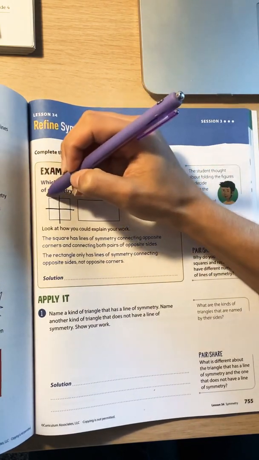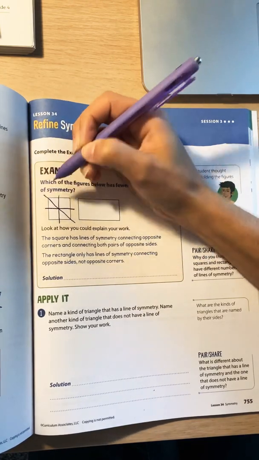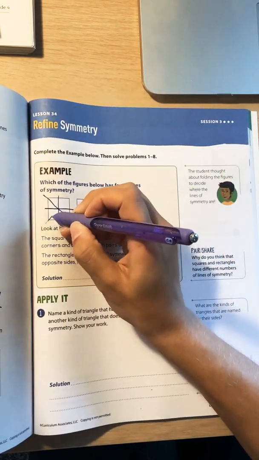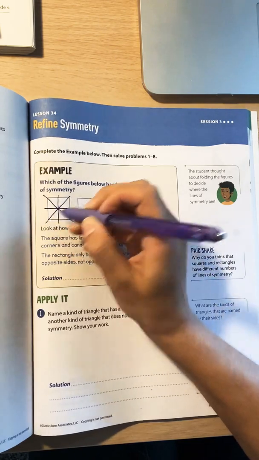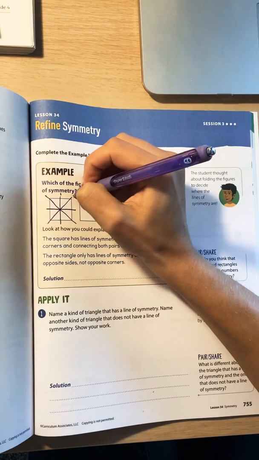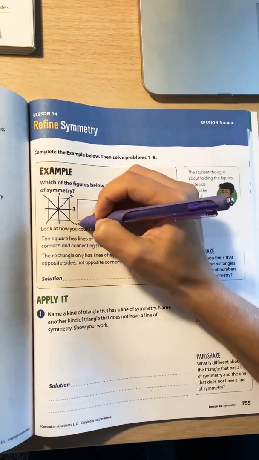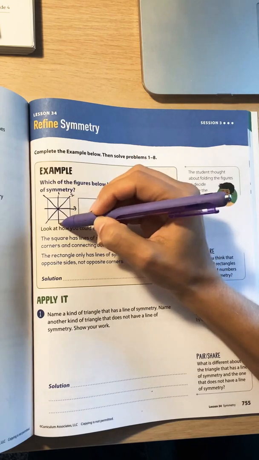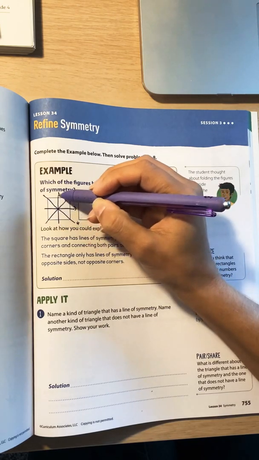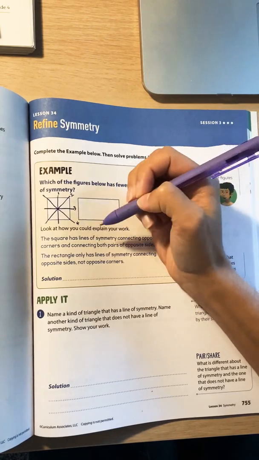Okay, but with a square I could also cut it in half diagonally, corner to corner. And in the other direction I could do corner to corner. Okay, so if I label my lines of symmetry, I have 1 right there. This is line 2, line 3, and line 4. This is not line 5 because it was already line 1. So there were only 4 lines of symmetry for the square.